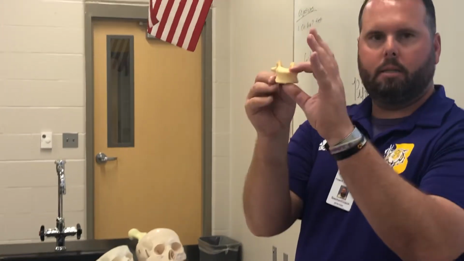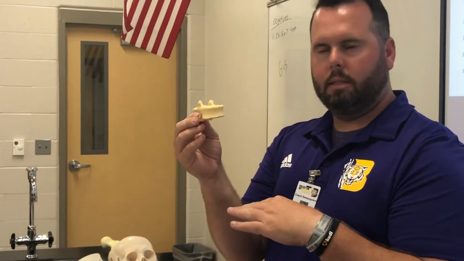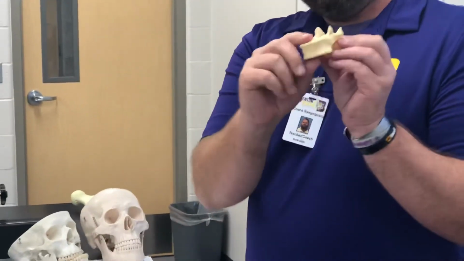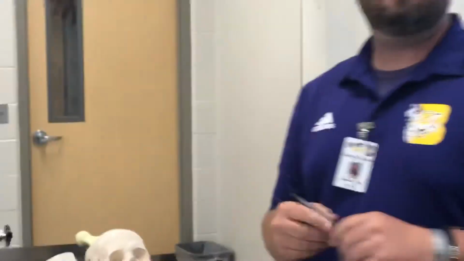Now let's move on to lumbar, okay? Notice how the body is a lot bigger than the thoracic. So the bigger the body, the lower it is in the spine. You have the spinous process, the transverse process, superior articular facet, the body, and vertebral foramen. Those are all the landmarks of the vertebrae.